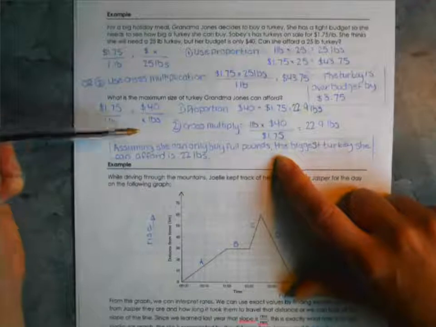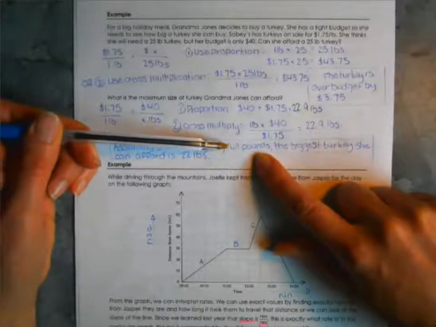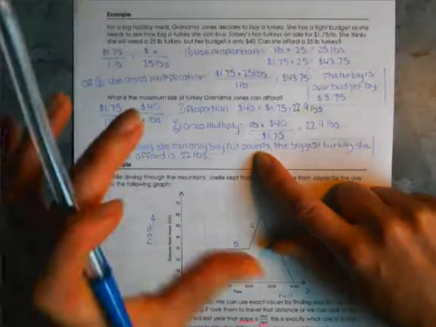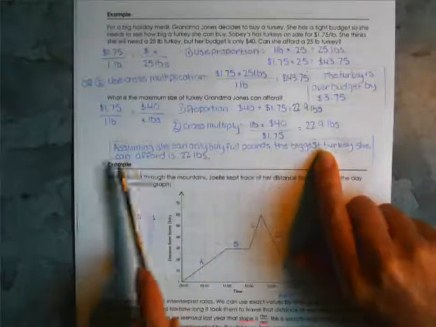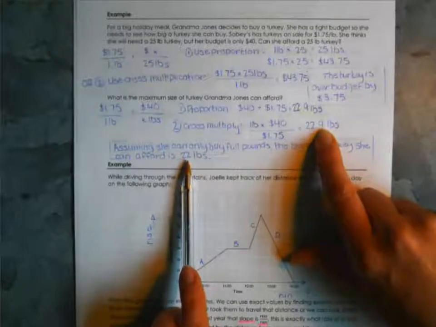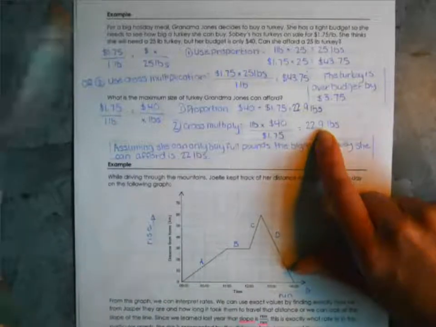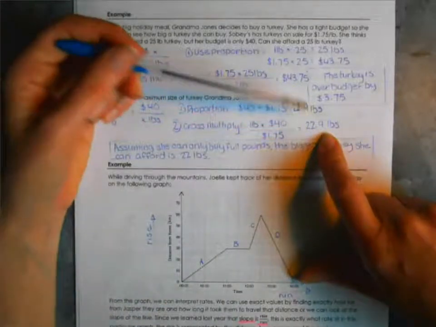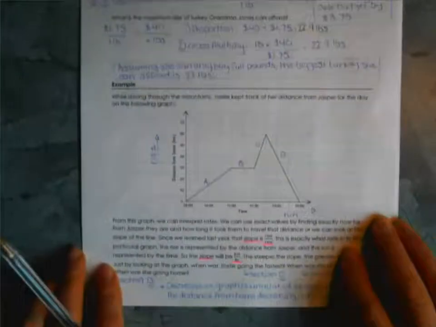So assuming she can only buy full pounds, imagine that the turkey has to be bought by a single pound. You can't buy decimal pounds. So the biggest turkey she would be able to afford would be 22 pounds, because that 0.9 wouldn't fit in there. If you round it up to 23, she would technically be over budget. Of course, in real life, you would probably just spend the extra couple of cents and get the 23-pound turkey. Okay, so that's looking a little bit at cost and weight in terms of rates.